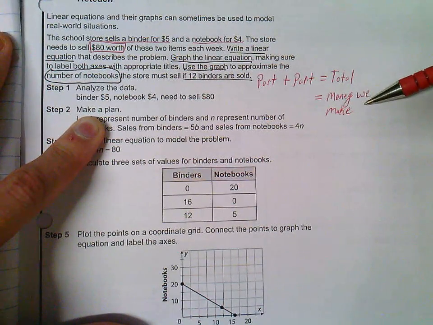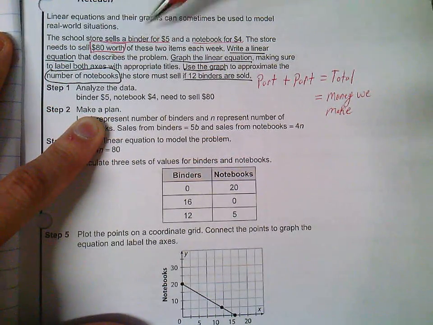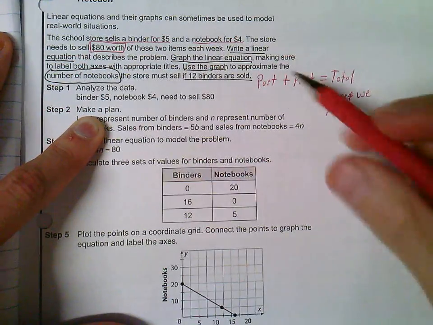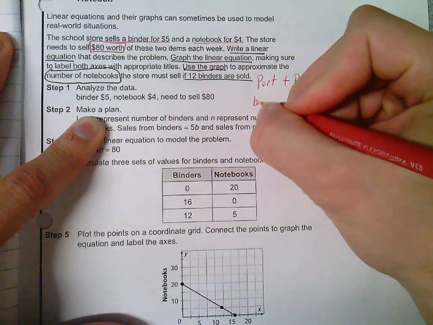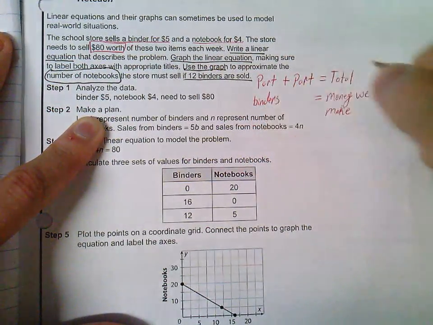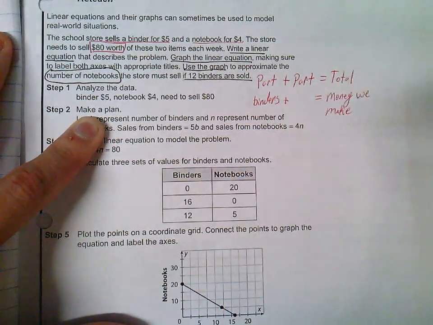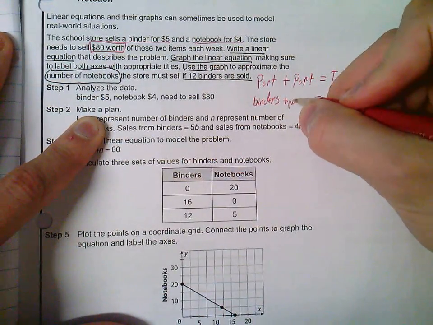Well, I'm trying to make money. I'm trying to make money by selling binders and notebooks. I sell binders for $5 and notebooks for $4. So the first part we can say is our binders, the money we make from binders. The second part is the money we make from notebooks.